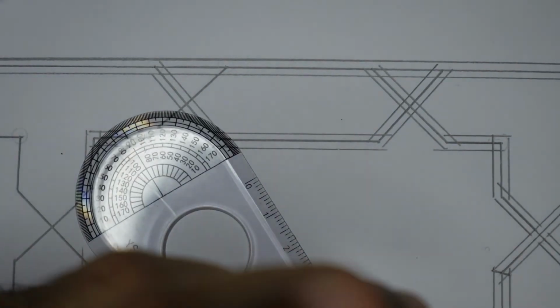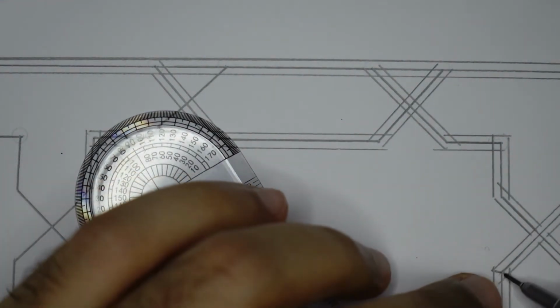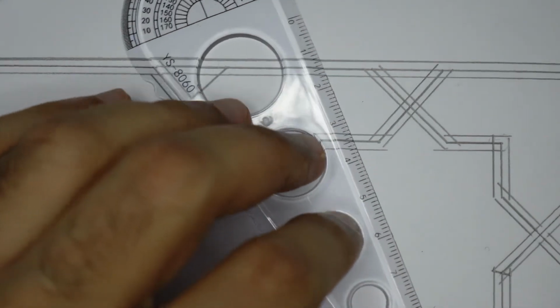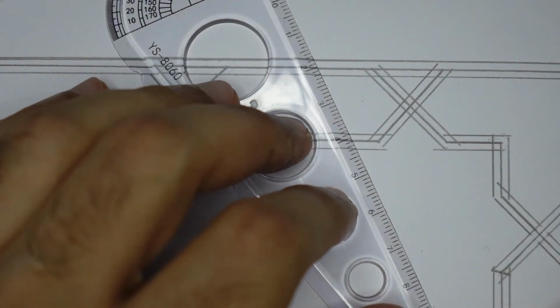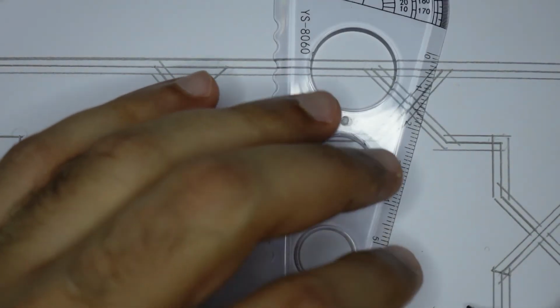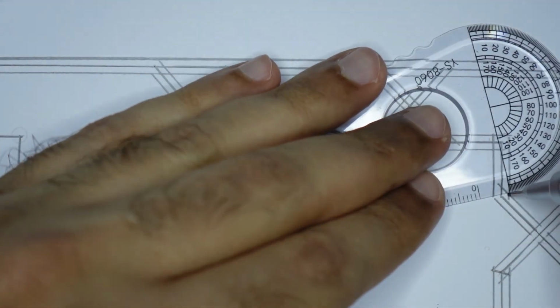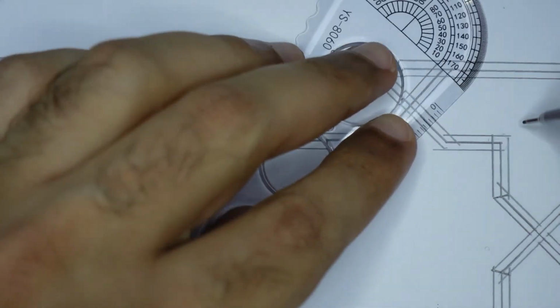If my drawing is accurate, they will meet where the single line also changes direction. This is also easier if it is in fourfold, because fourfold is much easier in this type of execution.